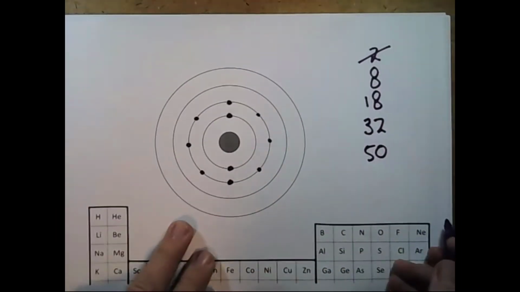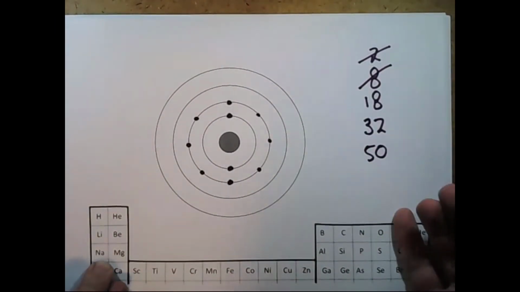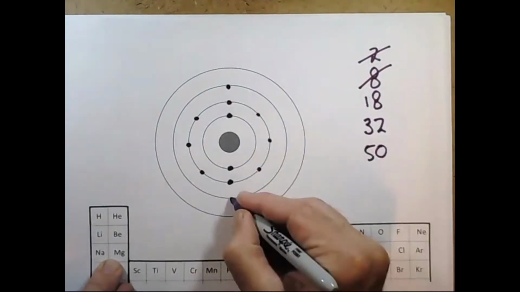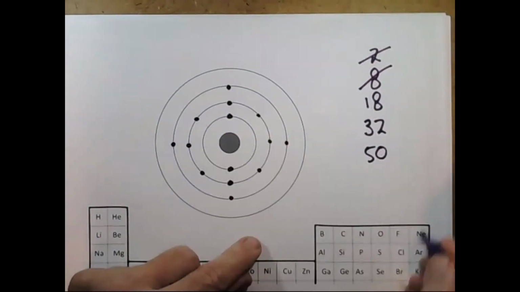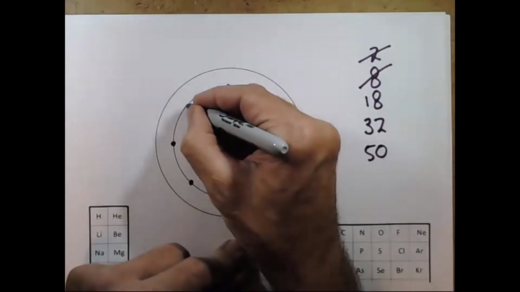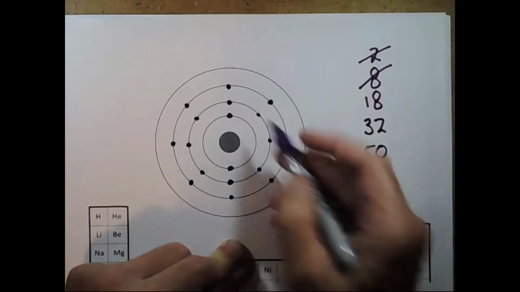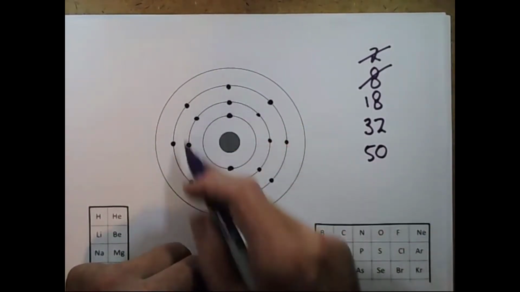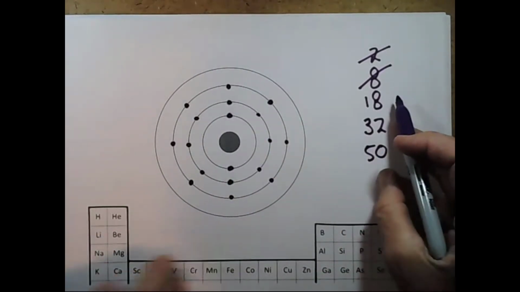Okay, so our second shell is full, so we have to start filling up our third shell. So far our theory works. Sodium, magnesium, aluminium, silicon, phosphorus, sulfur, chlorine, and argon. Okay, are we full? Well, no, we're not really full, are we? We've got 8 electrons in the third shell, so we're not full.